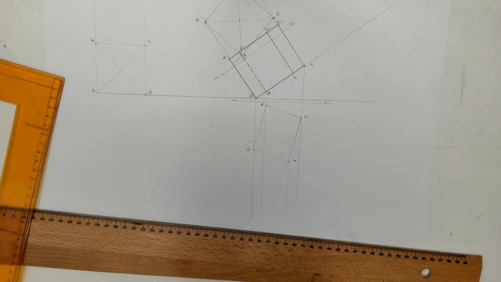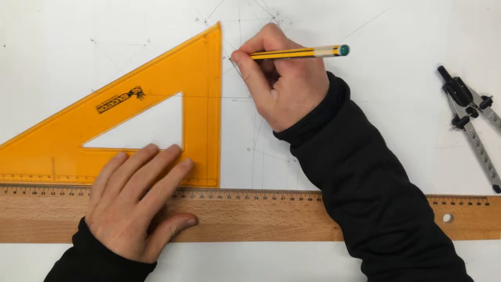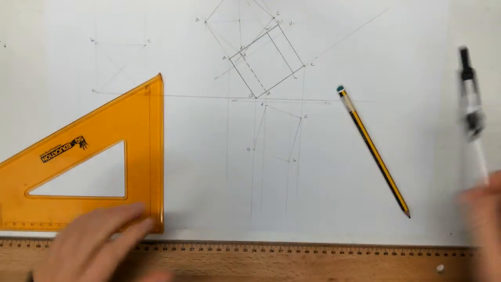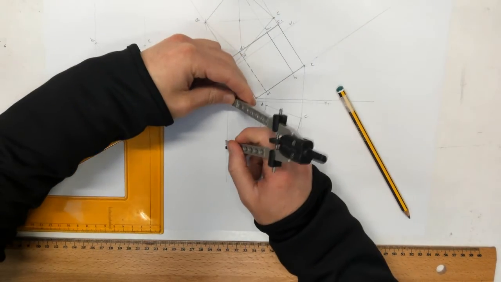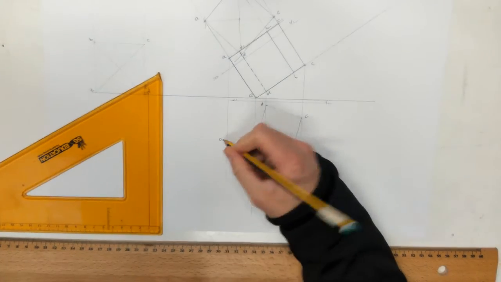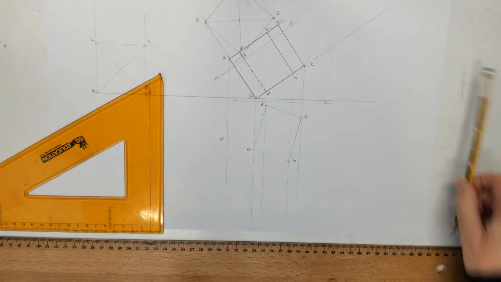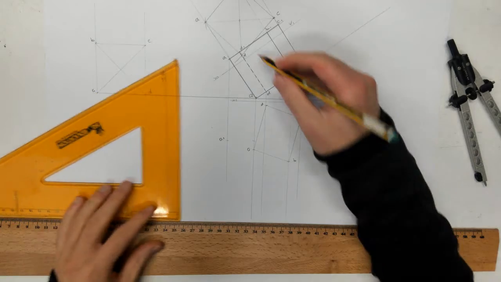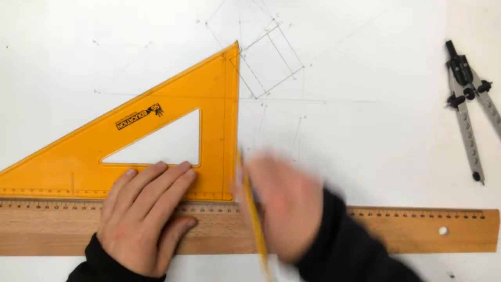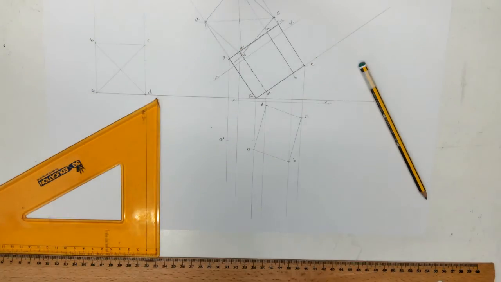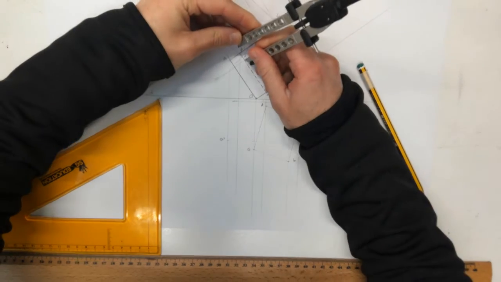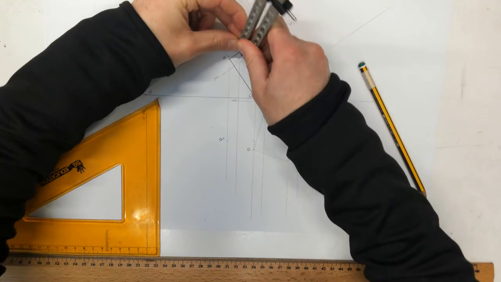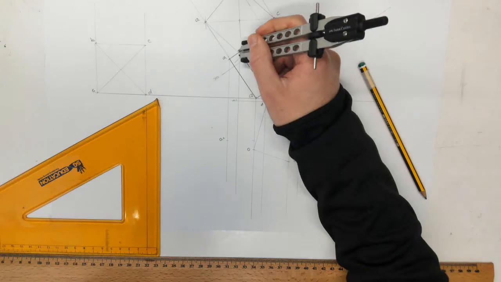Sorry, the top one should be on this line here. A1 is going to be from here. That gives me A1. Then I go across to D1 then, so take D1 down. Take my height, mark it there.